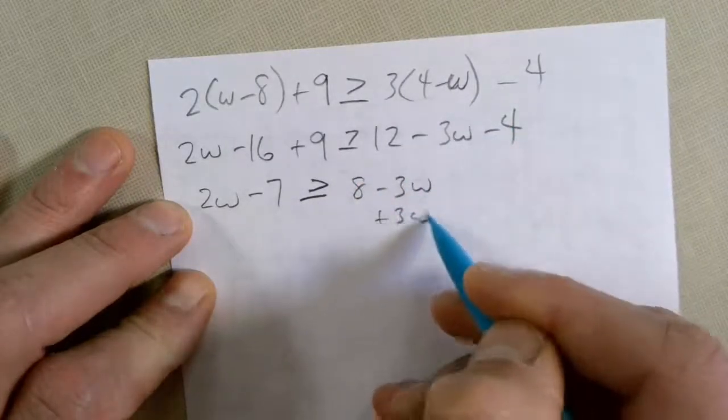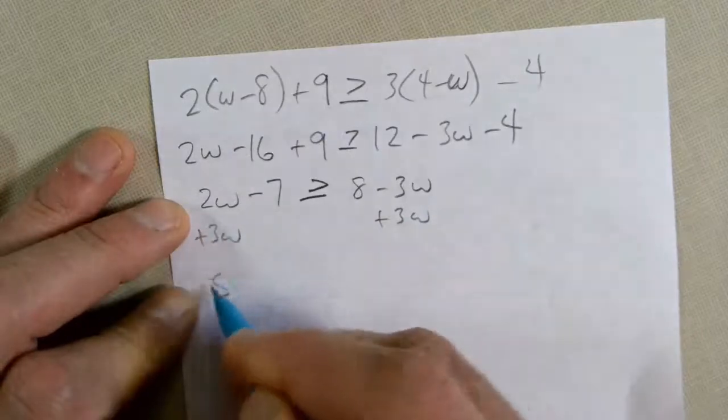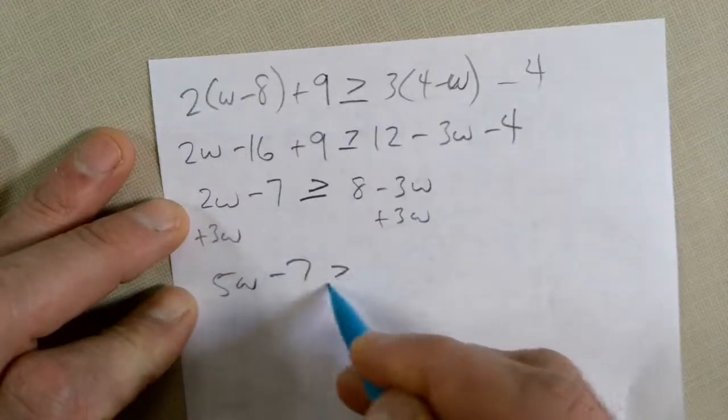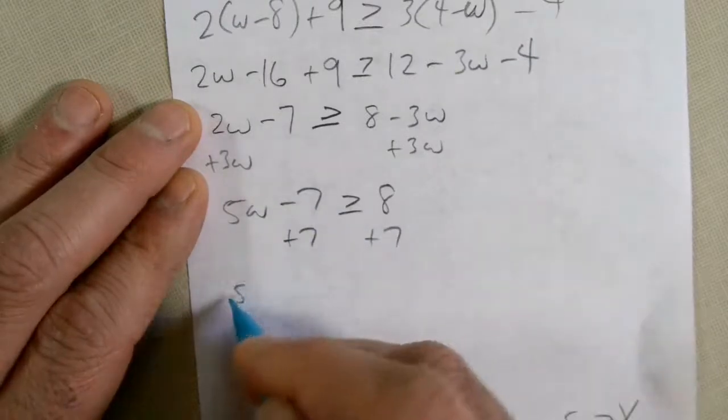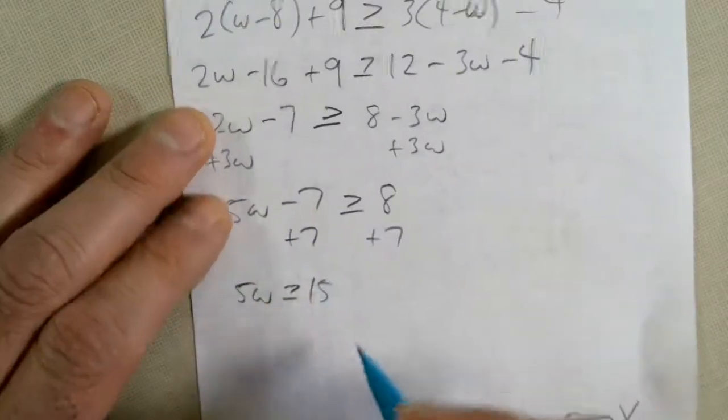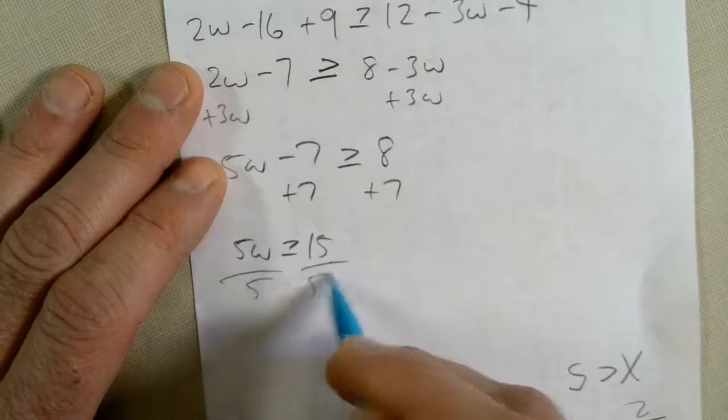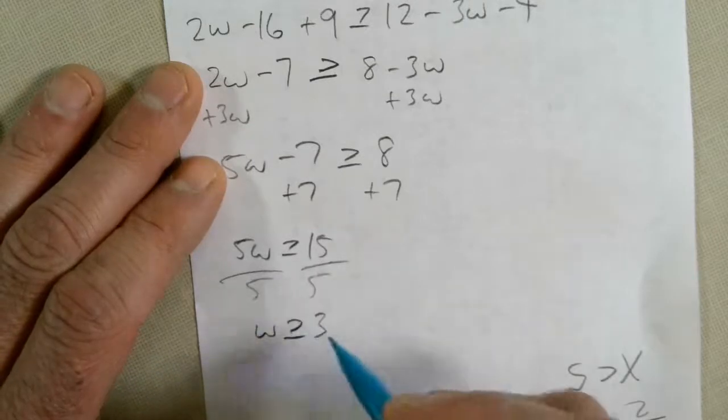Add 3w to both sides. 5w minus 7 is greater than or equal to 8. Add 7 to both sides. 5w is greater than or equal to 15. Divide both sides by 5. w is greater than or equal to 3.